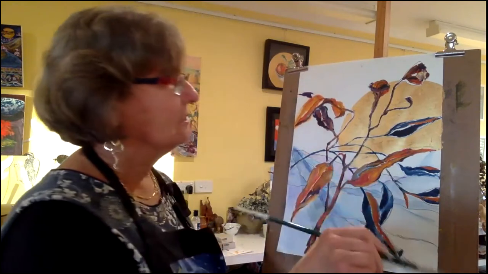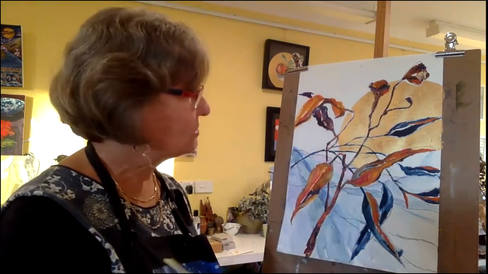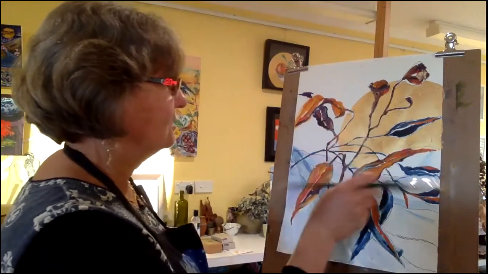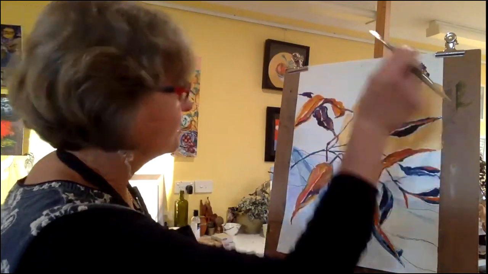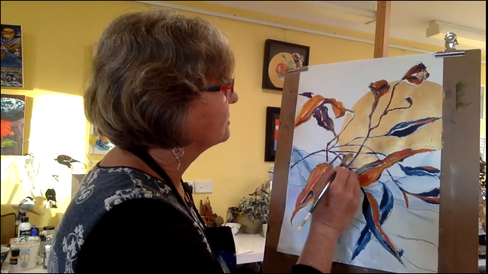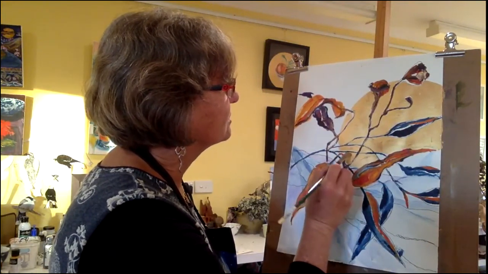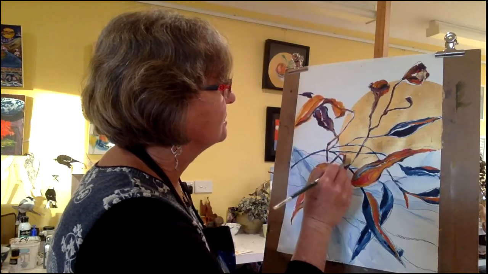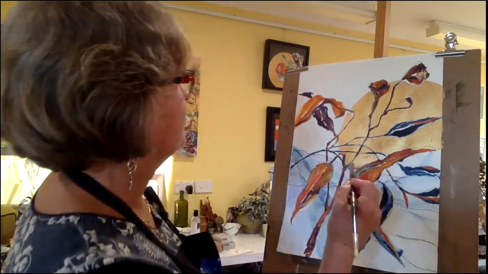Now, I did this as a demonstration originally, and I just put the leaves in, and then I put in some more leaves, and then I put in these wavy things. But that's happened over a period of about 3 weeks because it wasn't a work that I was specifically working on.